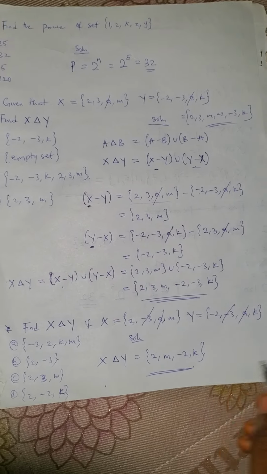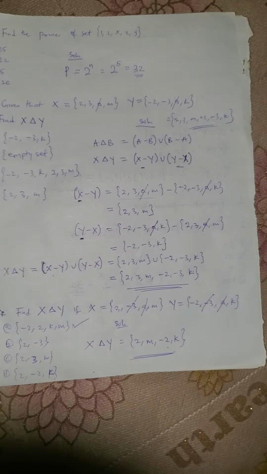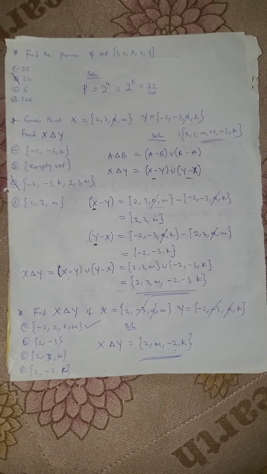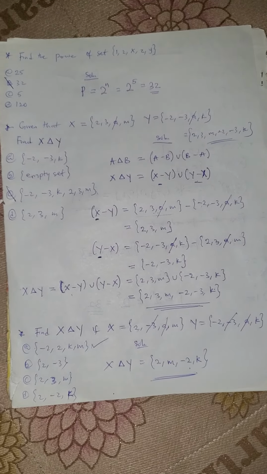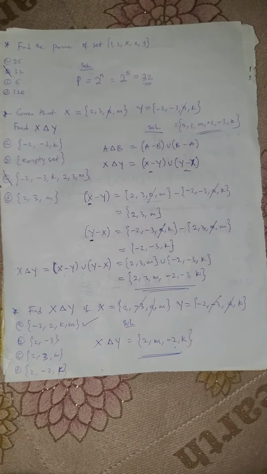We check. The one that contains this element is option A. You should know that orderliness is not necessary in a set. That is, it does not matter if you arrange them accordingly. So that's why the answer is what?